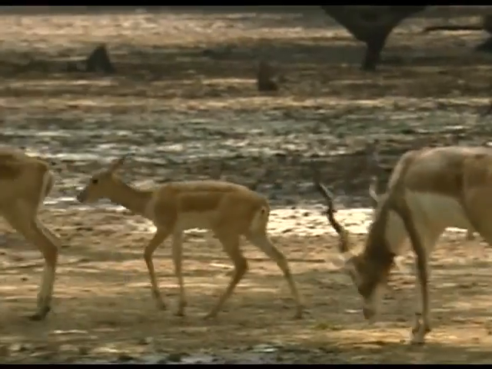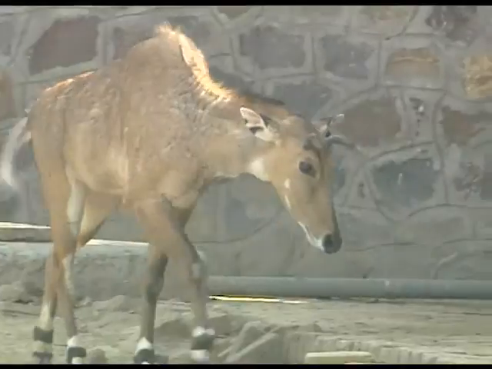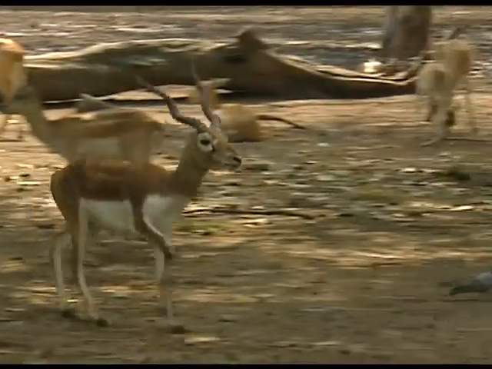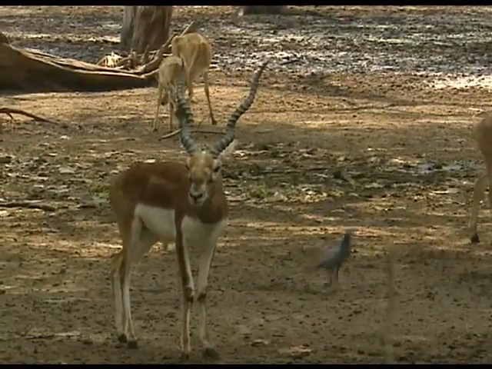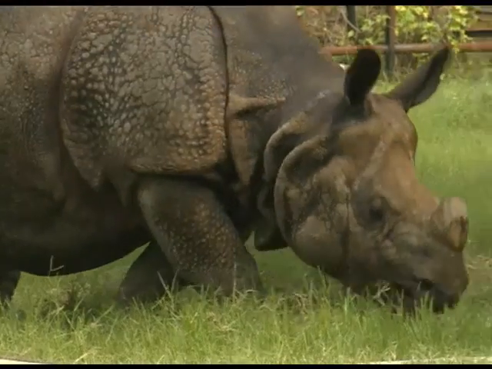The limbs of animals like deer, nilgai, antelope are adapted to walk and run on firm ground. Deer, antelope, rhinoceros and horses run on the tip of the toes or hoofs.